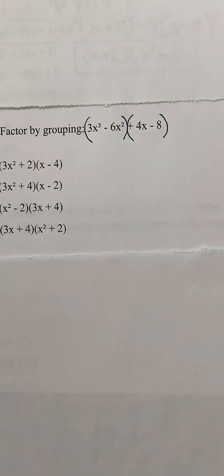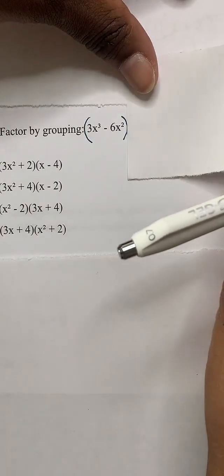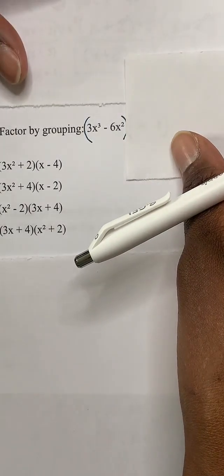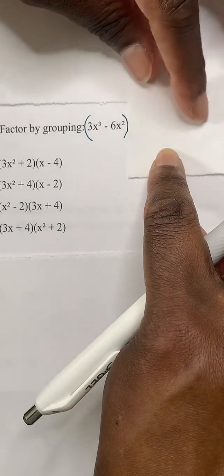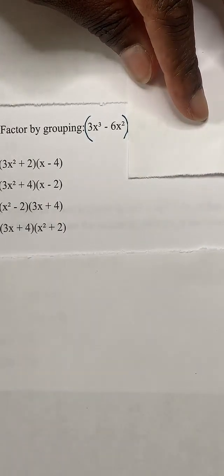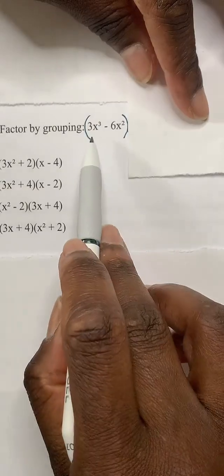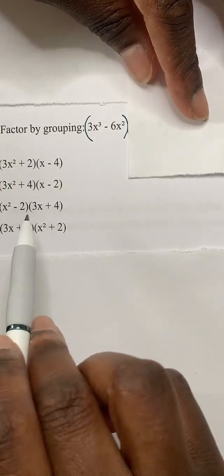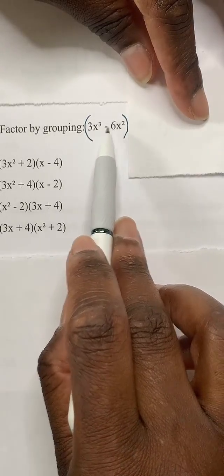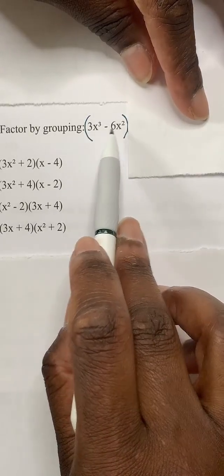I'm going to cover up the first parenthesis so we can focus on our very first parenthesis. So we're basically finding the GCF twice. Well, technically 3 times altogether. So for this parenthesis, what is my GCF? For the 3 and the 6, what do they have in common?